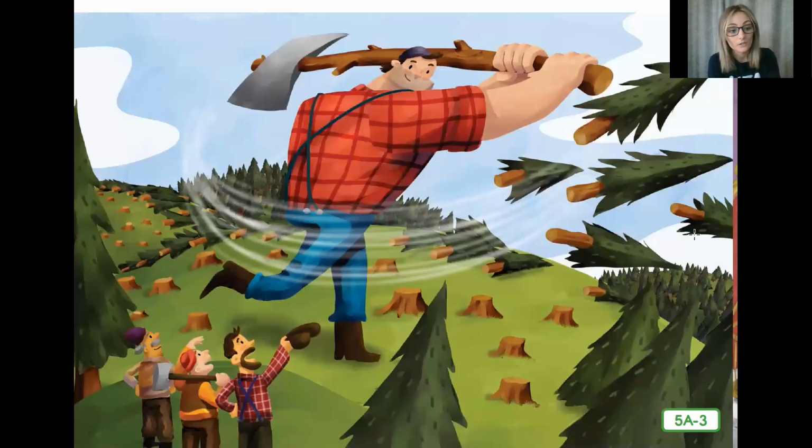The main character in today's tall tale, which is called Paul Bunyan, was a famous lumberjack or logger. What do you see in this illustration? Paul Bunyan is a fictional character, and much of what you hear about him in today's read aloud will be an exaggeration. An important characteristic of all tall tales is exaggeration.